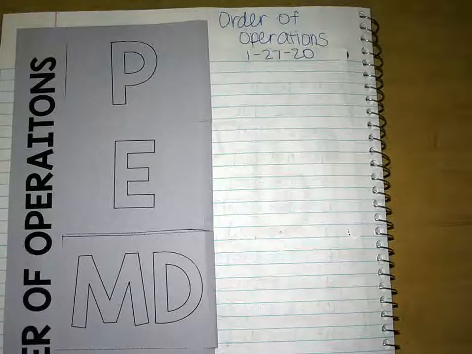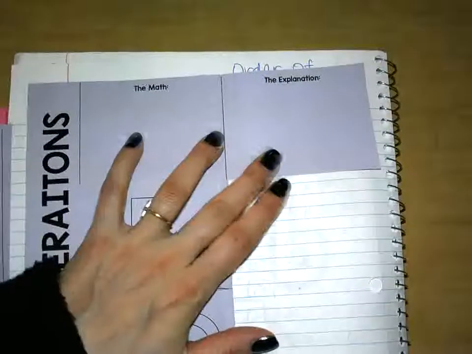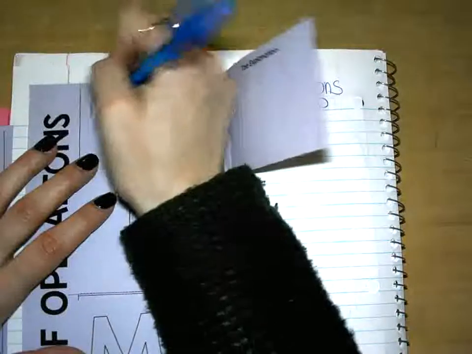Okay, so what comes first in order of operations, Peyton? Parentheses. So that's our P, everyone. So let's open it up. And we're going to write down parentheses.